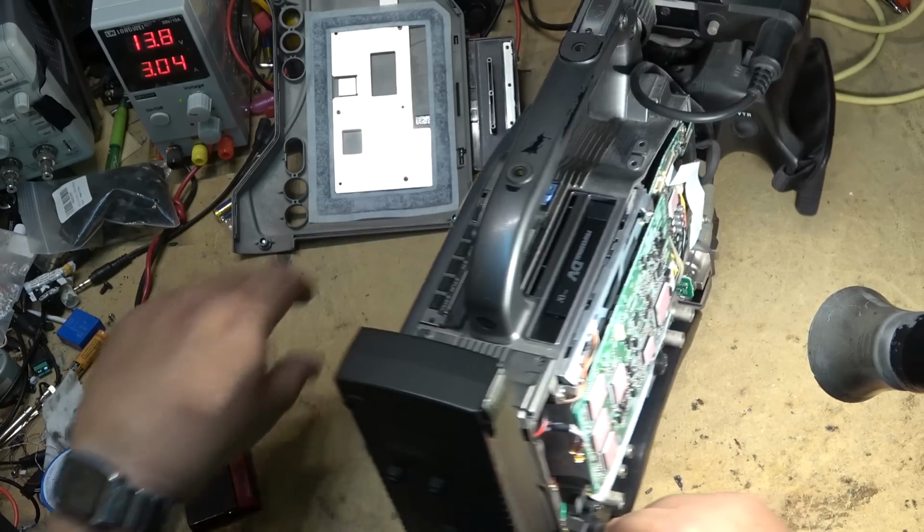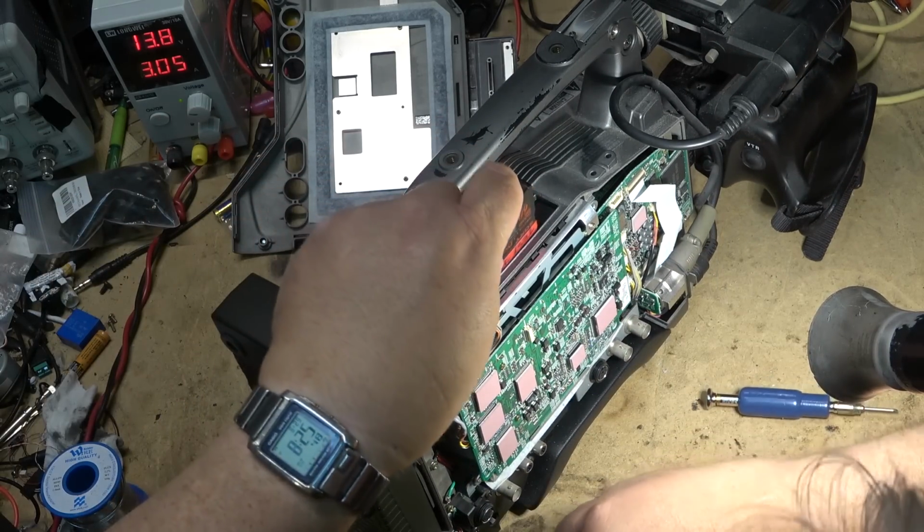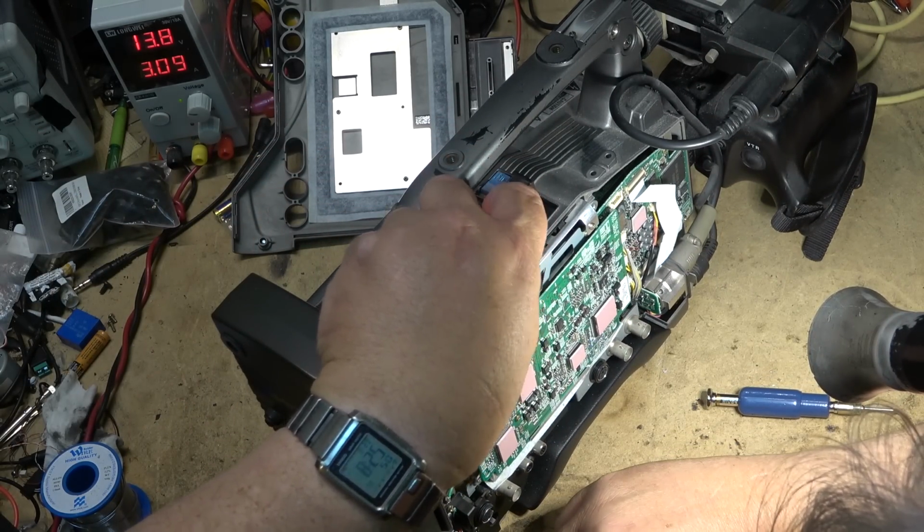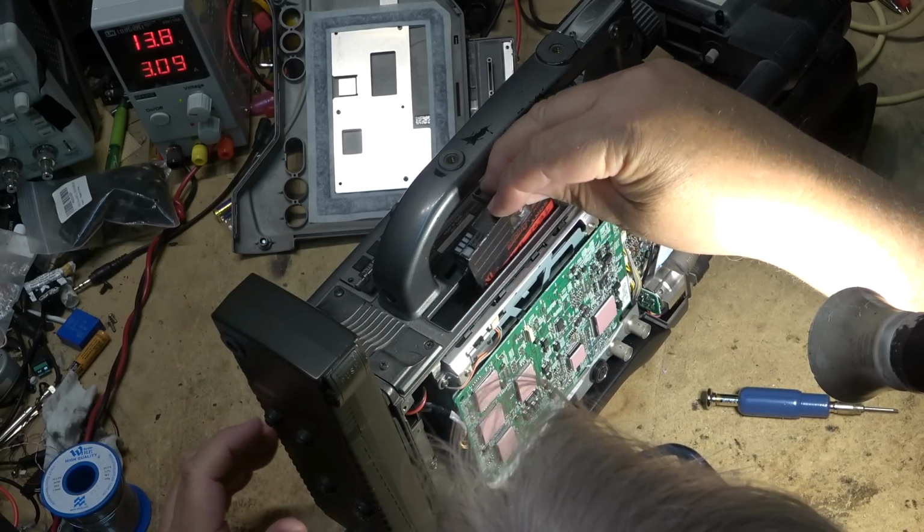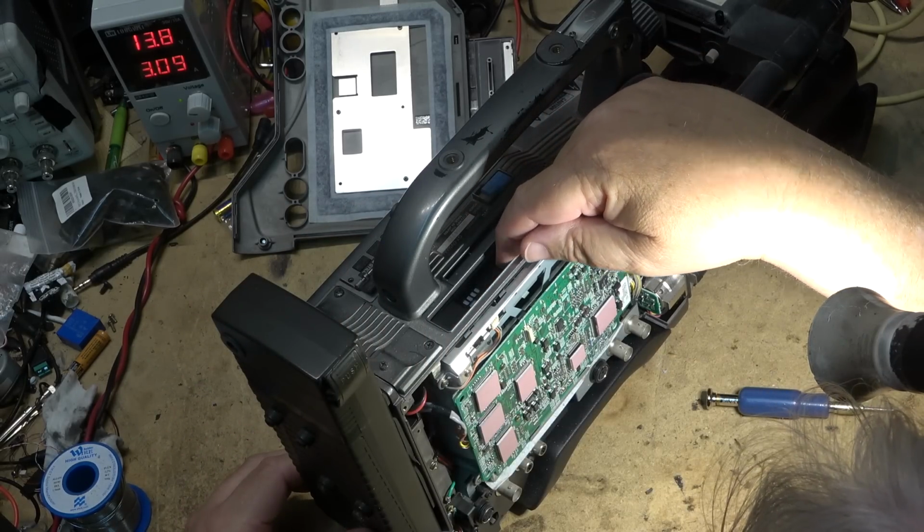Yeah, okay, I got a picture. Let's just see whether this will actually load a tape. Fingers crossed it'll load the tape. Okay.